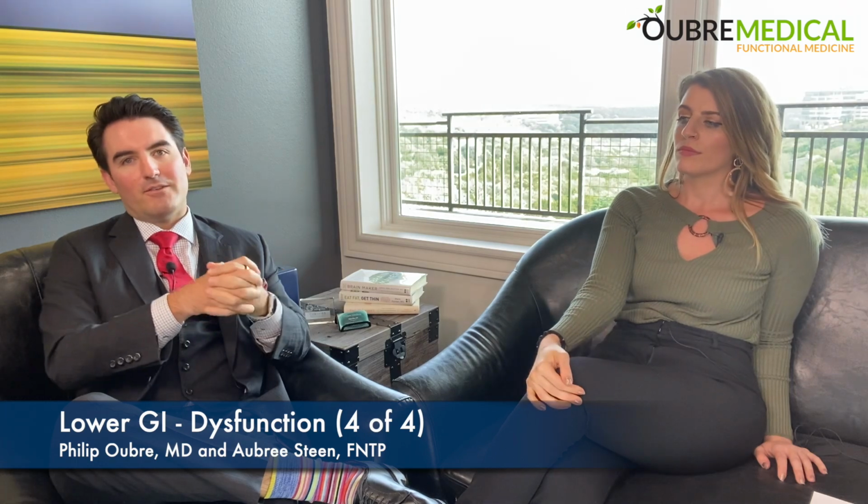So with lower GI dysfunction, we could talk for hours on all digestion. That's so much of what we do. Yeah, so we're going to try to pare it down to a good 10 minutes. So the first thing we want to talk about in the small intestine is mainly the main goal of the small intestine is to absorb nutrients. And so Aubrey, you lead us off with the first dysfunction we want to talk about.